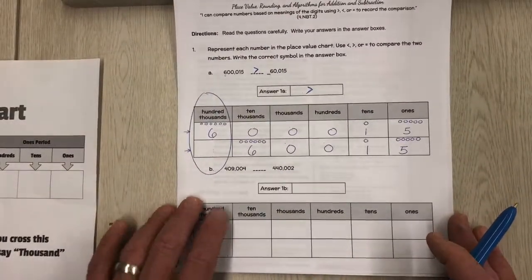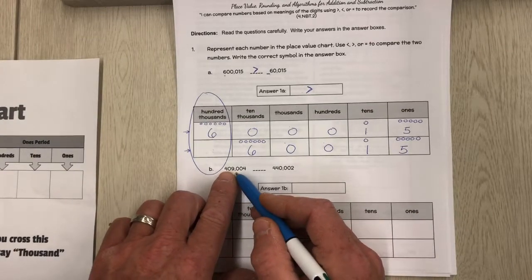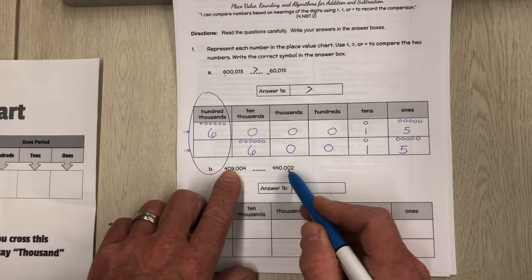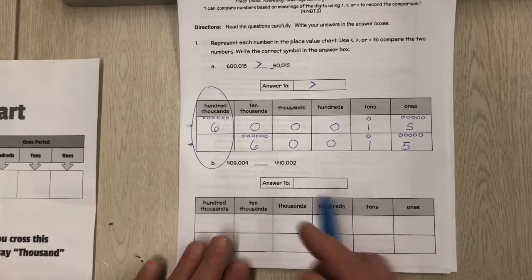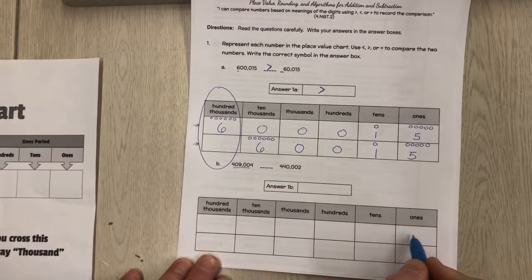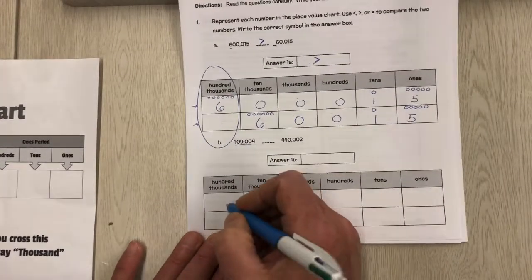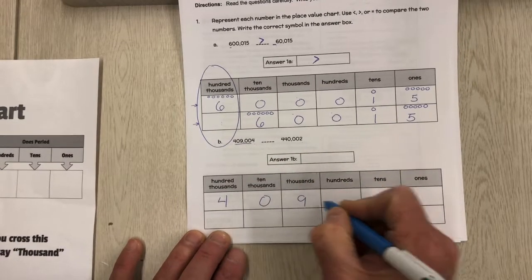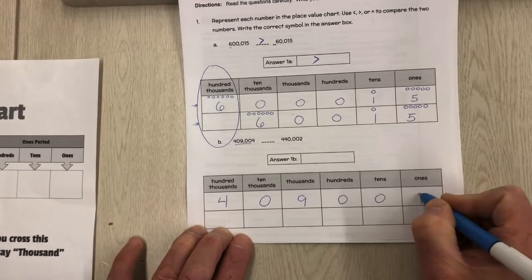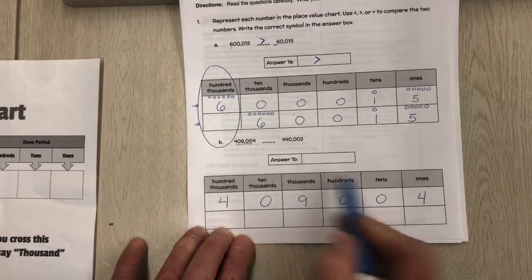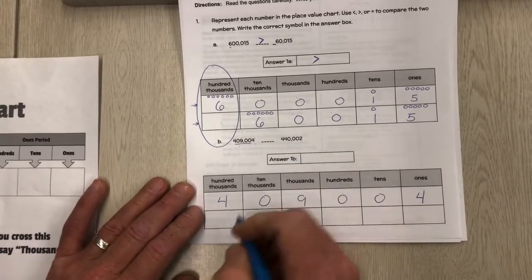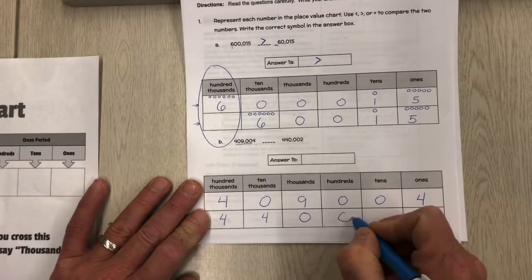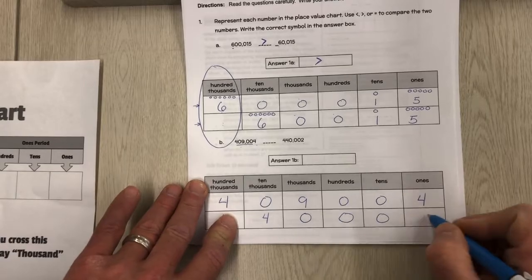So what I'm going to do down here is I have 409,004 and 440,002. So let's write those numbers in. I'm going to write this number across this first row of boxes. I've got 409,004. That lines up 6 places right here. Down here, 6 places. 4 4 0 0 0 2.